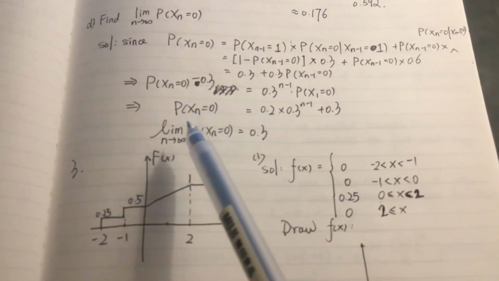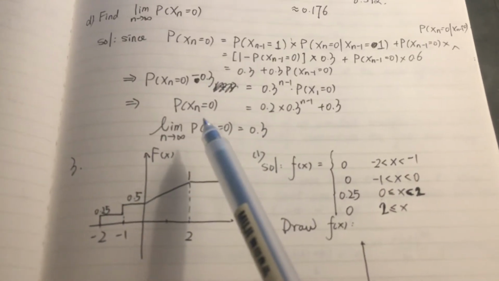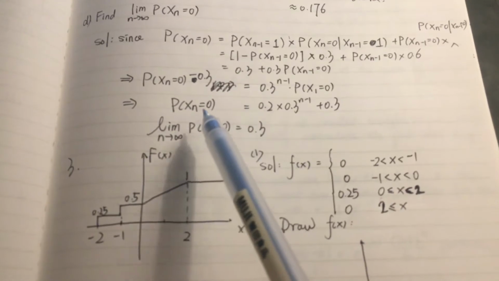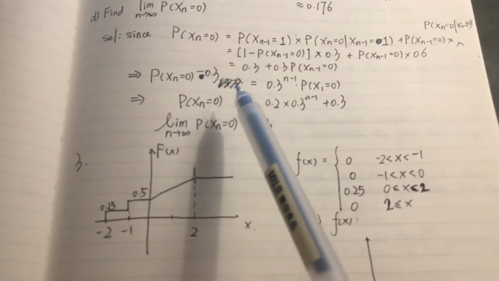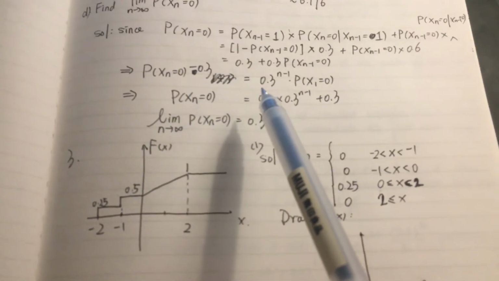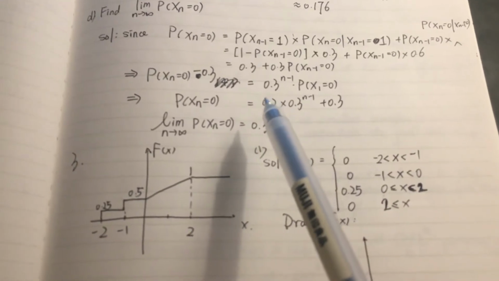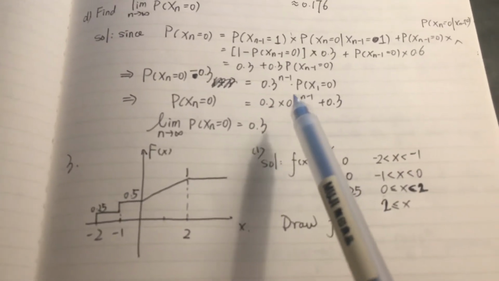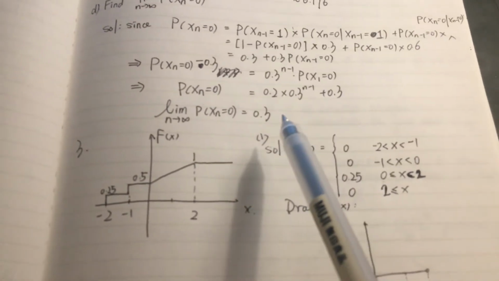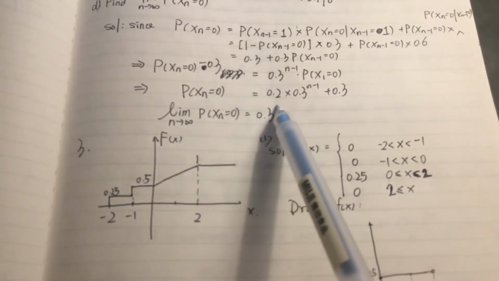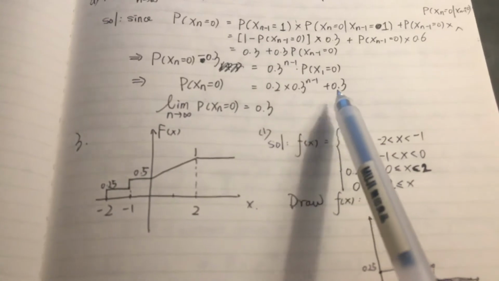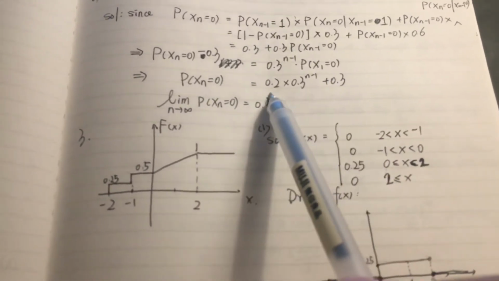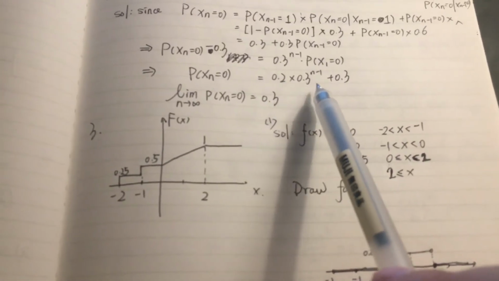Rewriting it, we get that P(xn = 0) minus 0.3 is equal to 0.3 to the power of n minus 1 times P(x1 = 0) minus 0.3, and P(x1 = 0) is actually 0.2 as given in the problem setting.